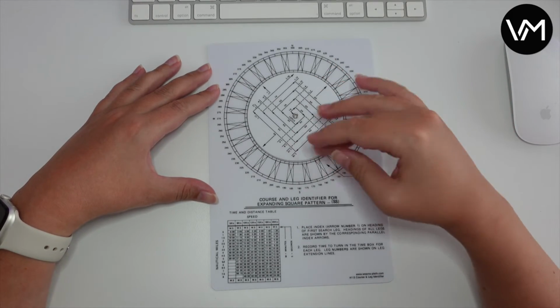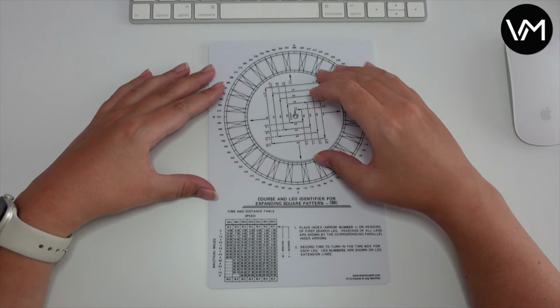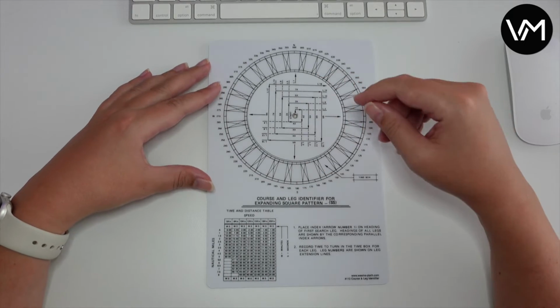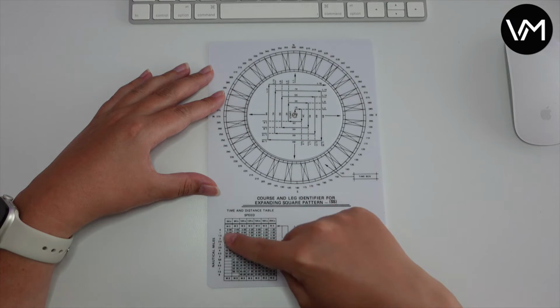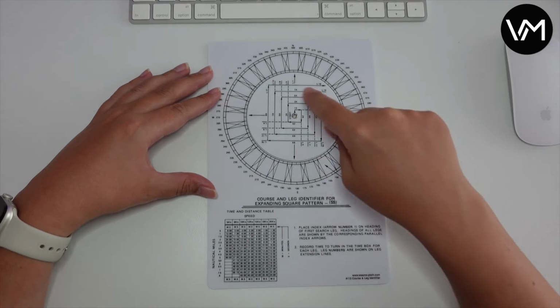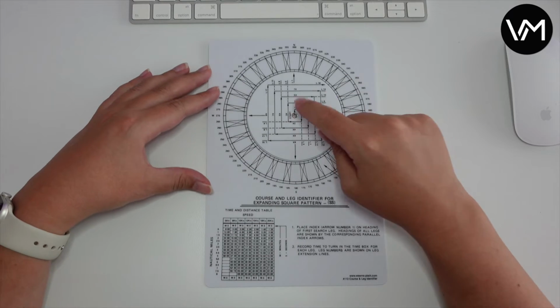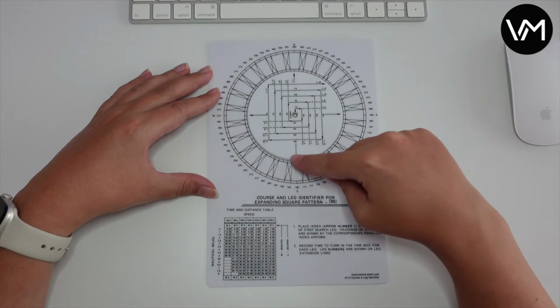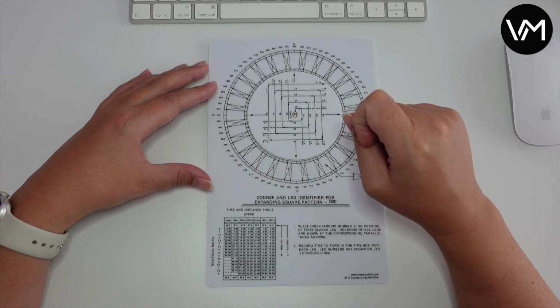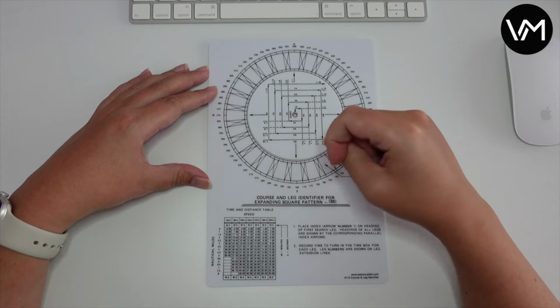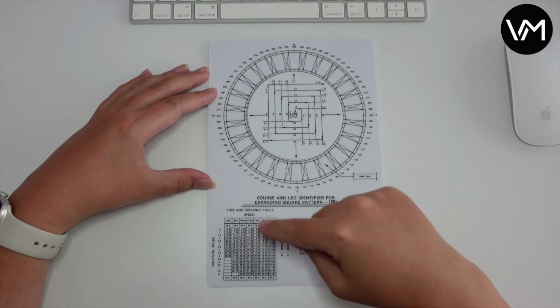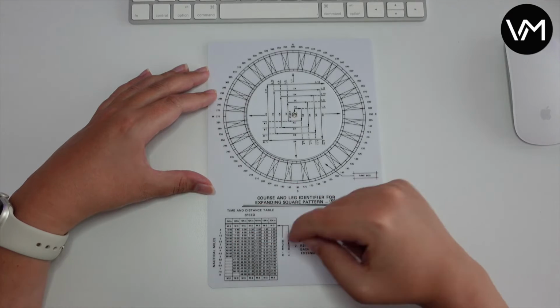We have, again, this is a clock and compass search pattern. So we will have, again, our timetable, which we will use, and we have our arrows where we will start and where we can read the directions which we need to be sailing. So because it's a clock and compass navigation, we will again be using this timetable.